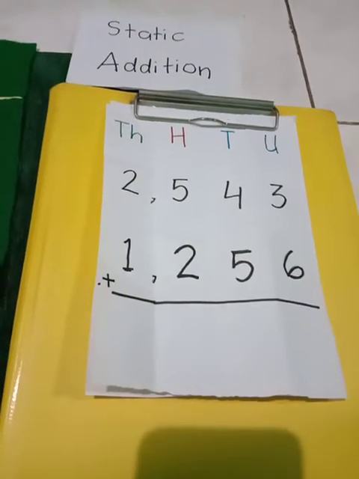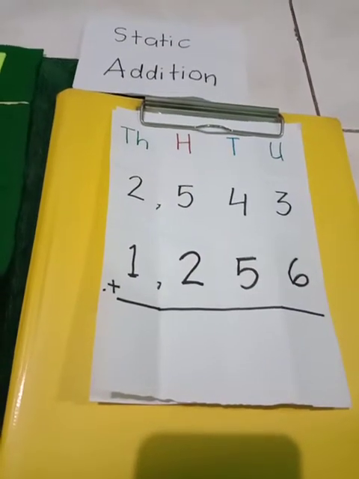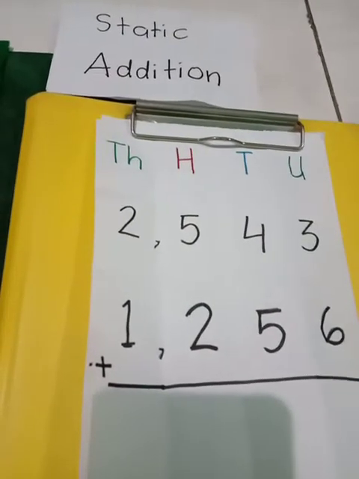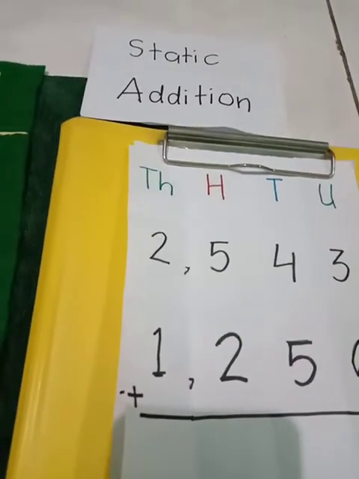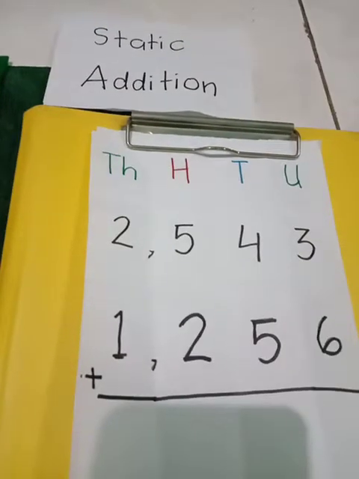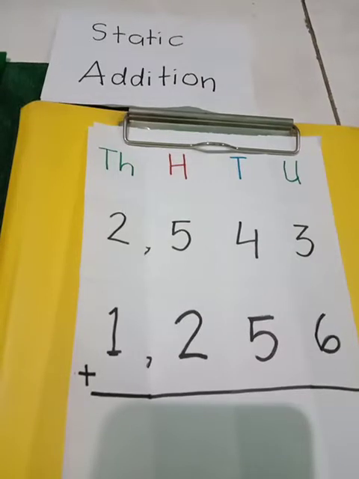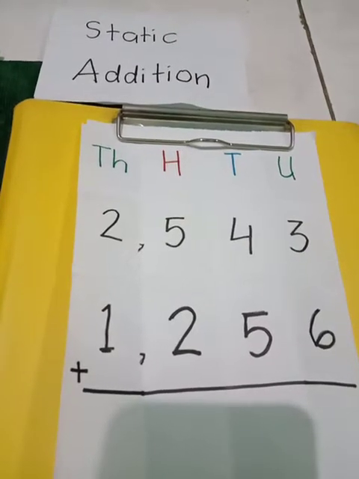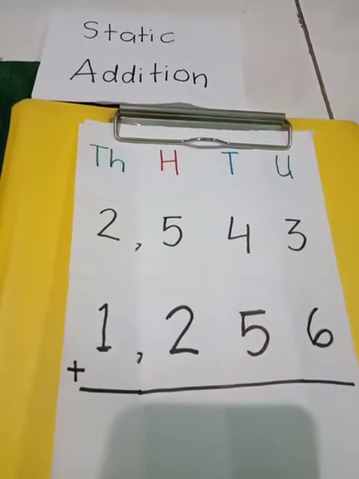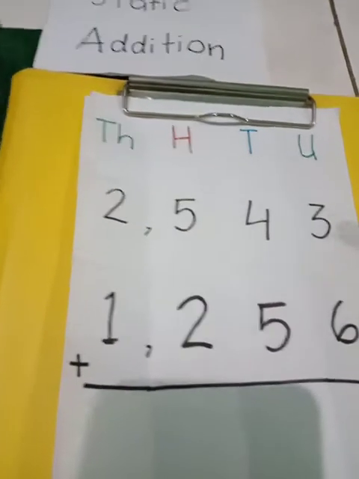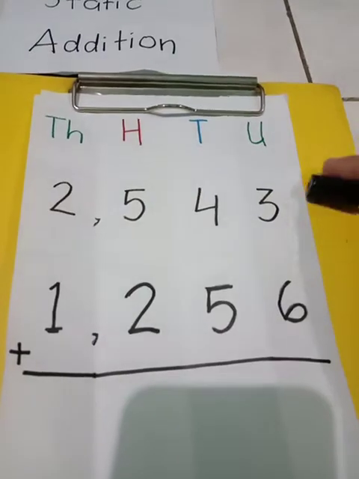Okay, let's read the problem together. We have the addition equation here. Do you still remember what static means? Static addition means that the addition equation that we are going to do will not involve any exchanging. Okay, now let's read the number from the first addend first.